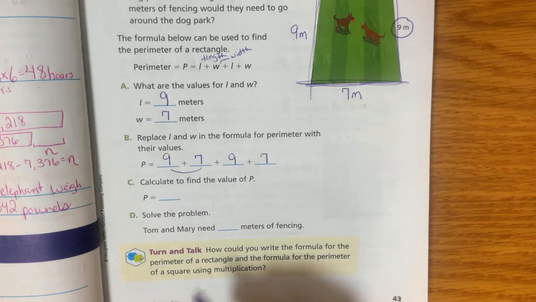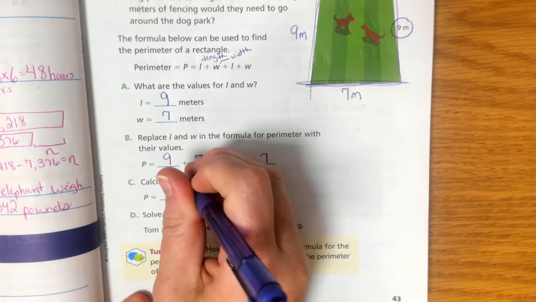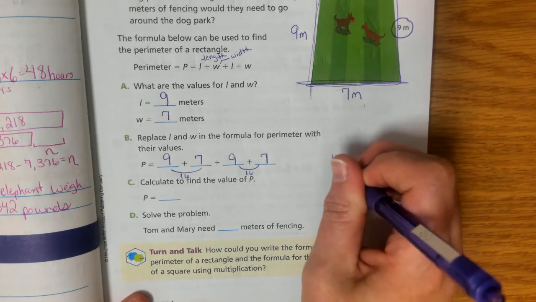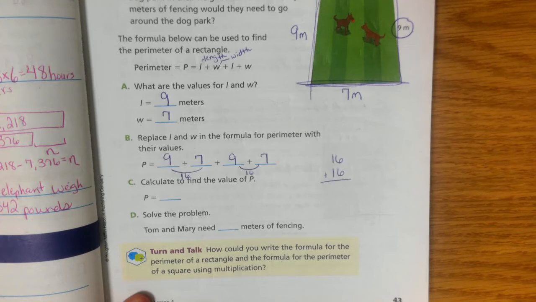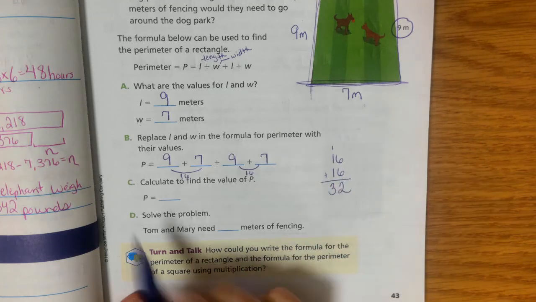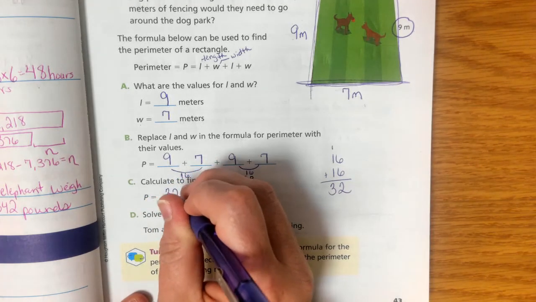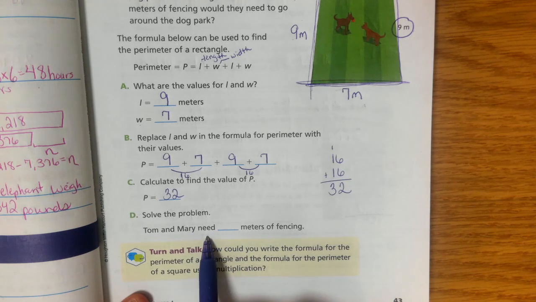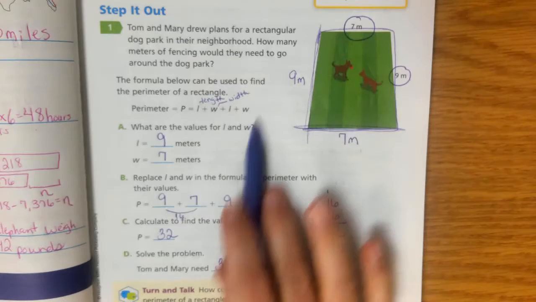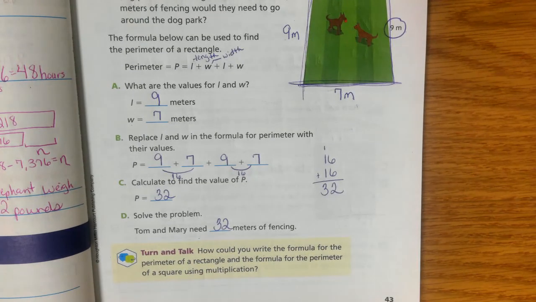So 9 plus 7 equals 16. And then I have another 9 plus 7, which equals 16. So then I've got 16 plus 16. 6 plus 6 is 12. I regroup my 1. 1 plus 1 plus 1 is 3. So the value of P is 32. To solve the problem, Tom and Mary need 32 meters of fencing to put around the dog park. Okay? So perimeter is length plus width plus length plus width. You're adding up all the sides all the way around something.